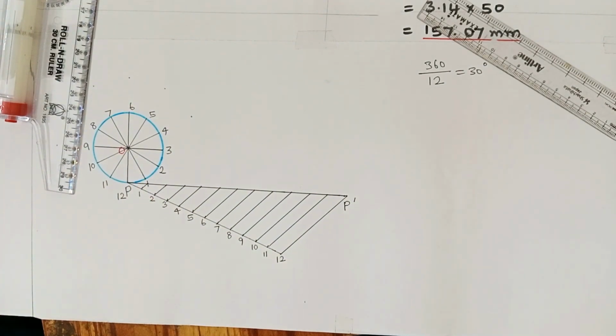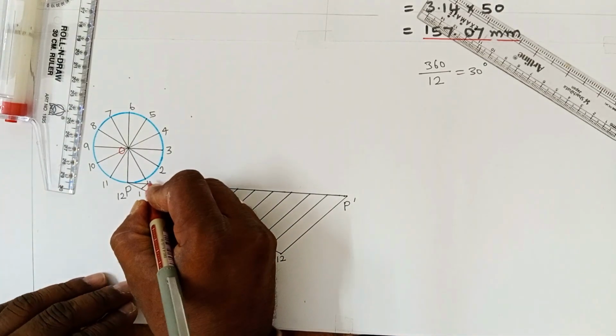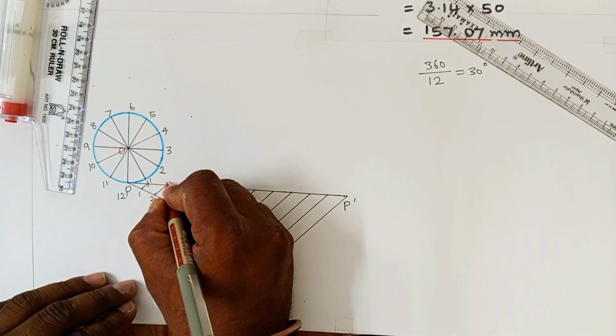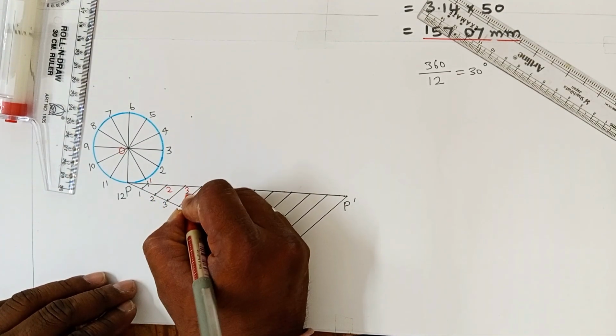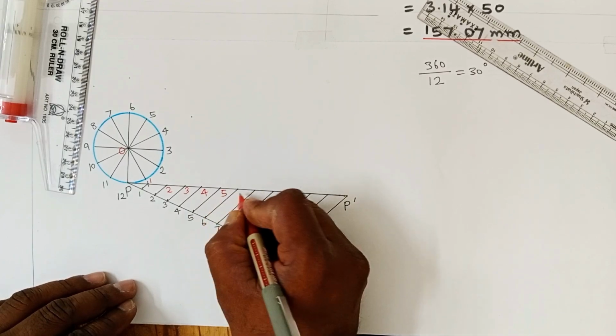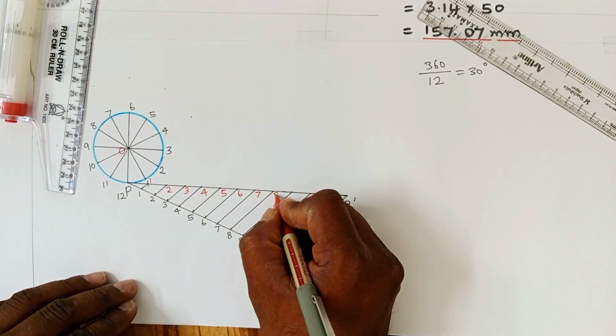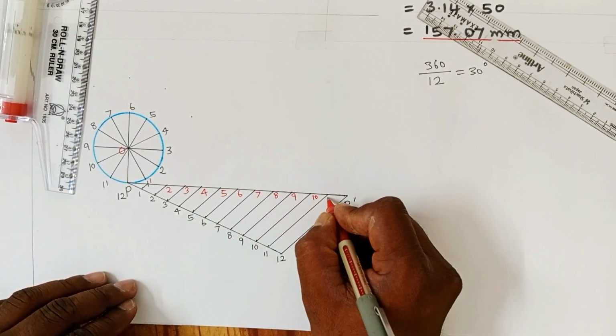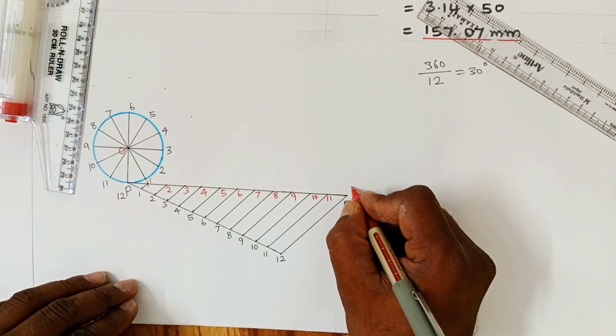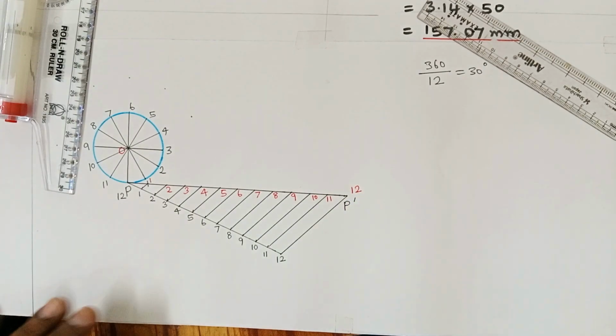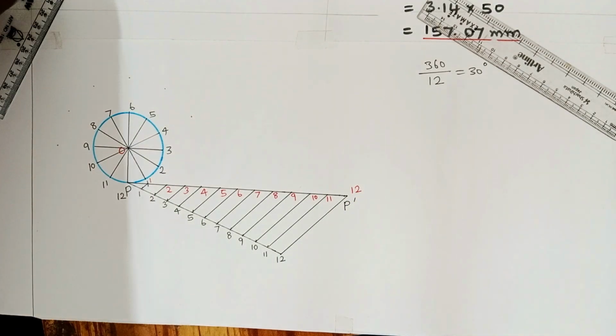Let us give numbers to the points obtained. Again, you name it. This is the first point. This will be second, 3, 4, 5, 6, 7, 8, 9, 10, 11, and P dash will be the 12th point. Okay, up to what we followed is step 1.